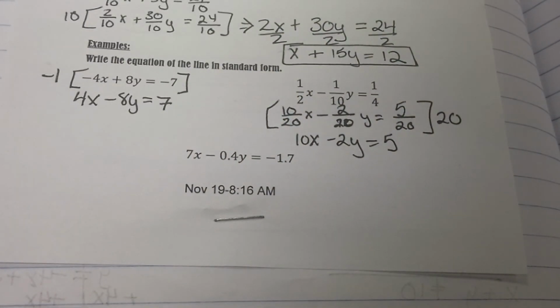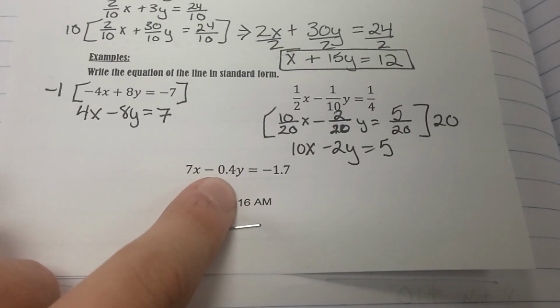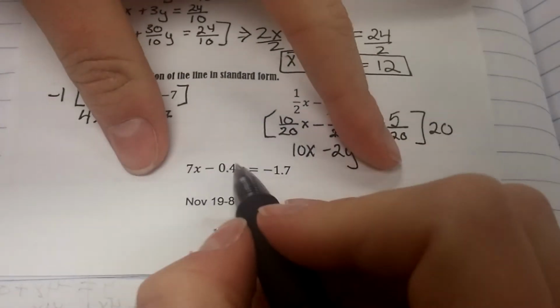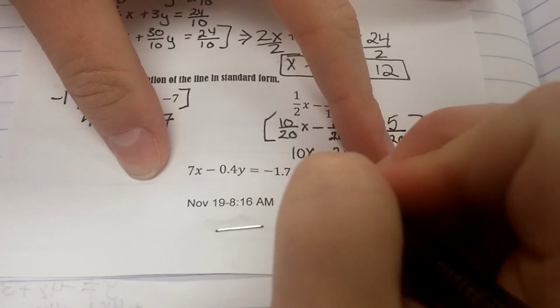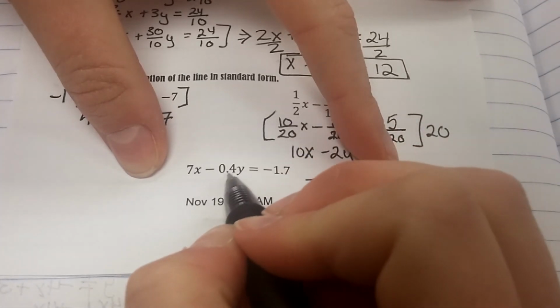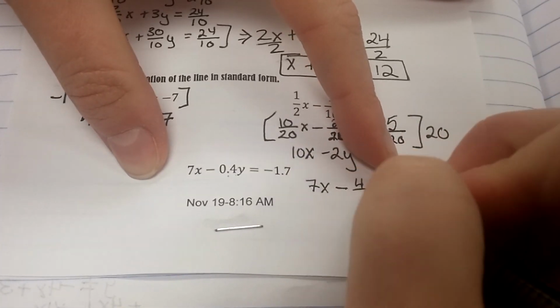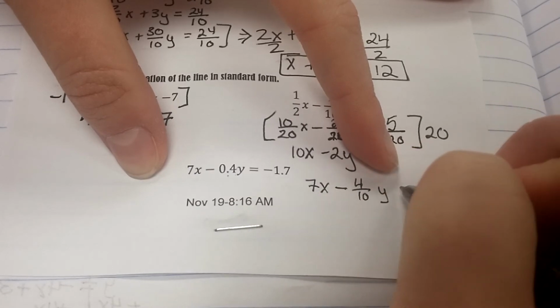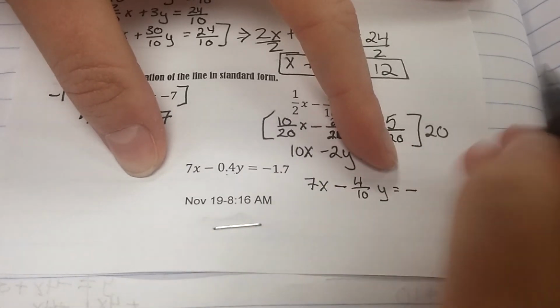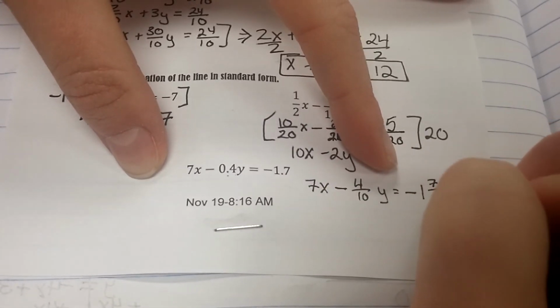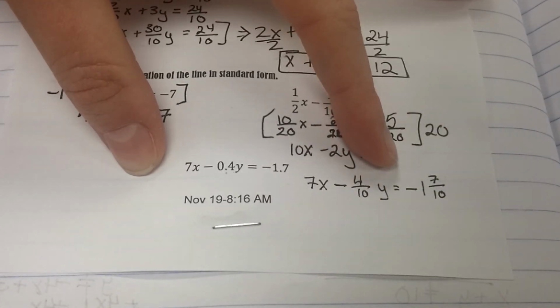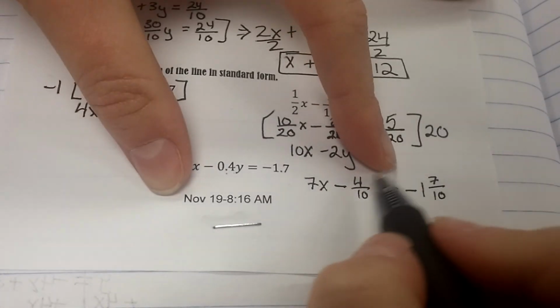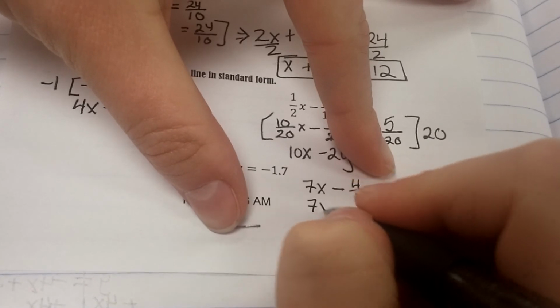All right, last but not least, I end up with some decimals here. So I need to make sure I change those to fractions. I have 7x minus, this is 4/10 y, so 4/10 y is equal to negative 1 7/10. Okay, so 4/10 can be reduced. Let's do it this way.